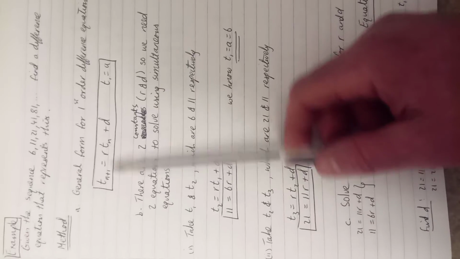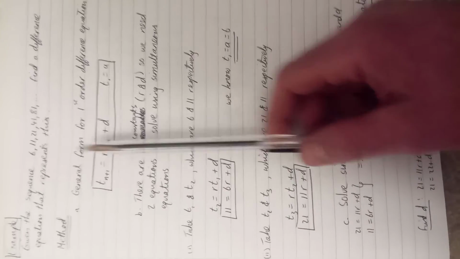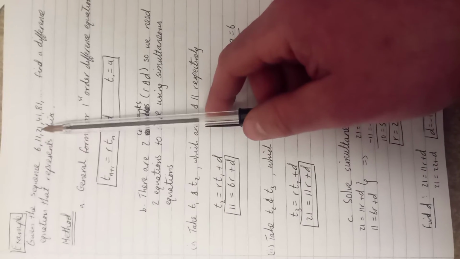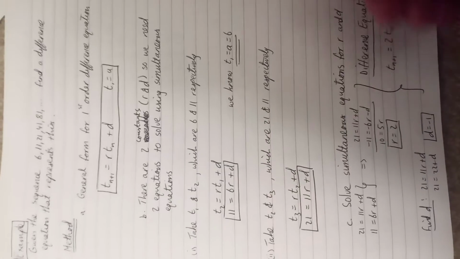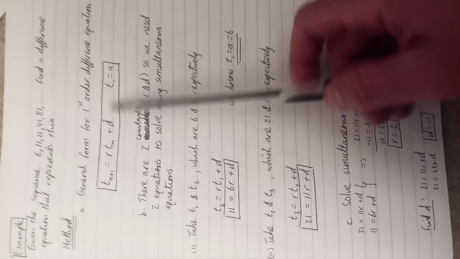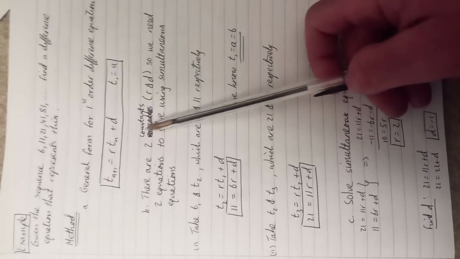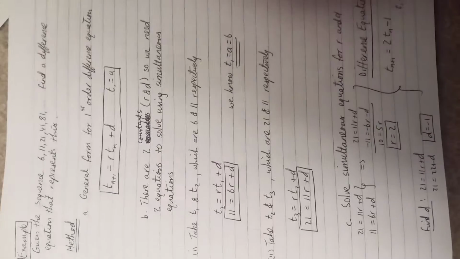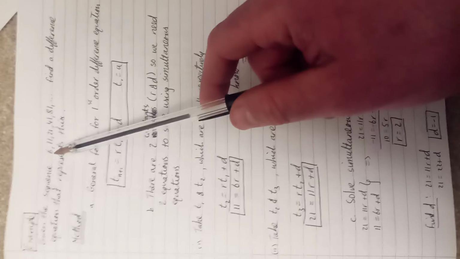Now, t of n plus 1 and t of n are the variables in each case, representing the term 6, 11, 21 for t1, t2, t3, and so on and so forth. r and d are constants. So if I have two constants, I'm going to need two equations, and I'm going to have to solve those using simultaneous equations. So take the first two terms first.